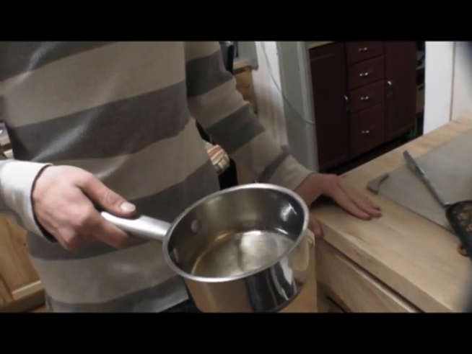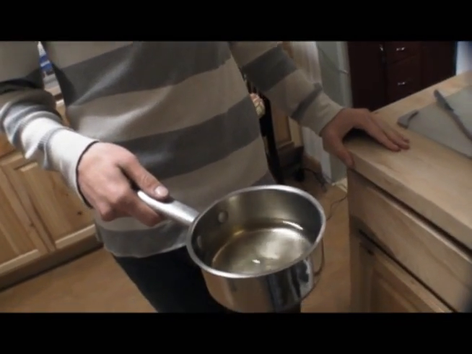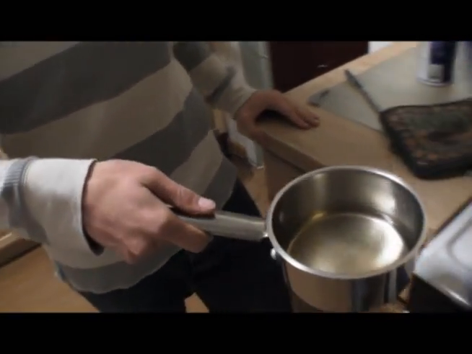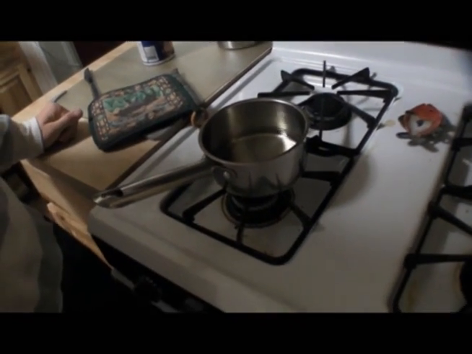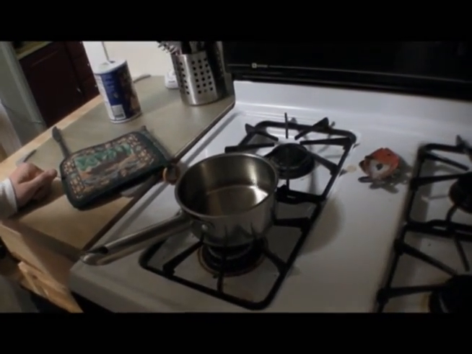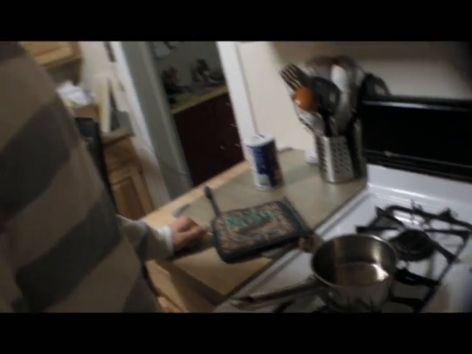Now we're going to make some salt. I have here a pan full of seawater. What we're going to do is put this on our oven, bring it to a boil, and we'll come back here in a little bit and we'll have some salt.